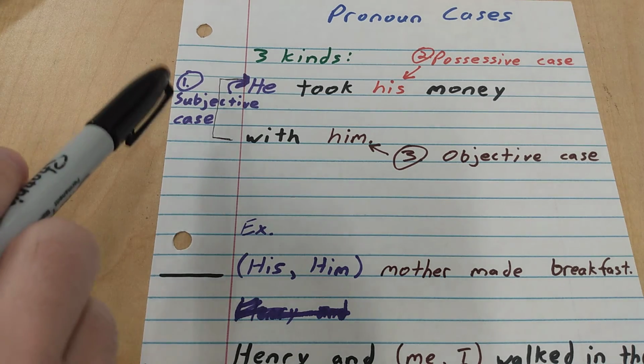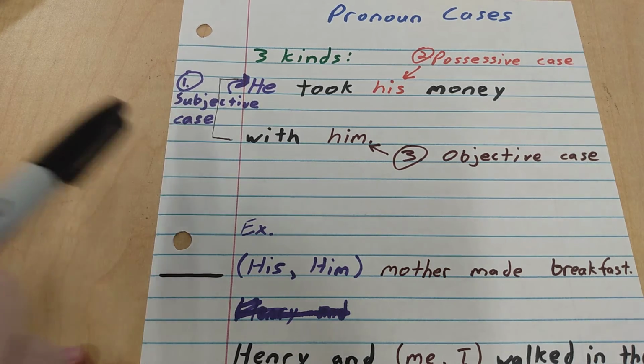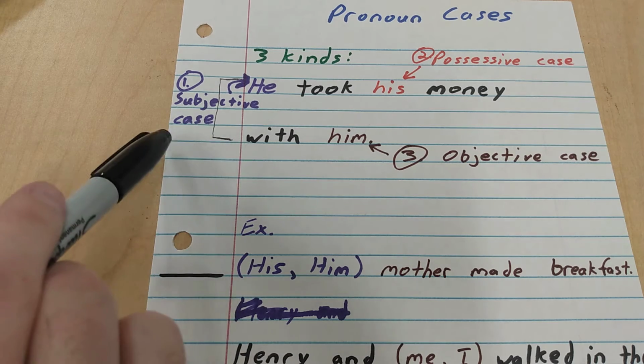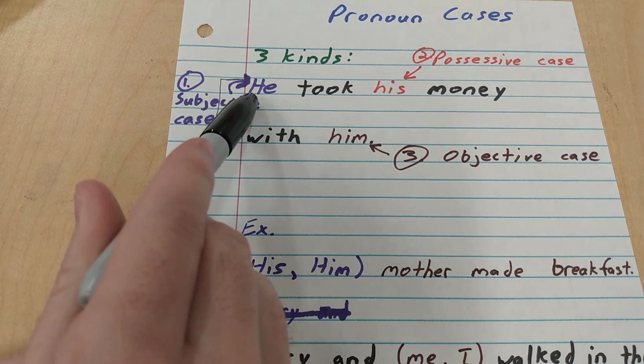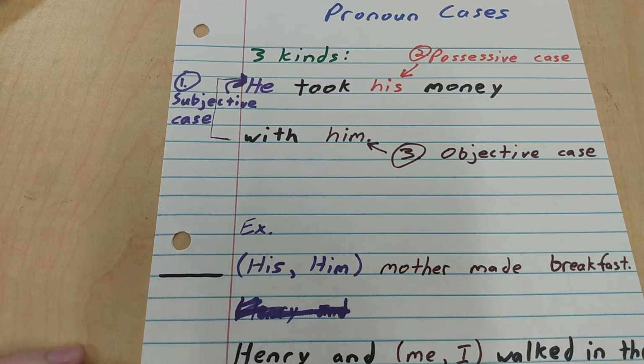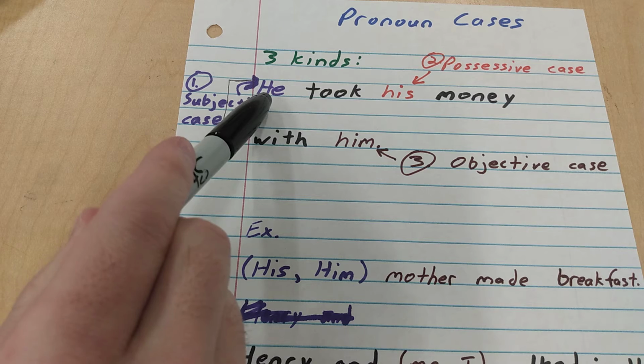The first kind, which is right here, is called the subjective case. That is telling you that this pronoun, he specifically, is the subject.